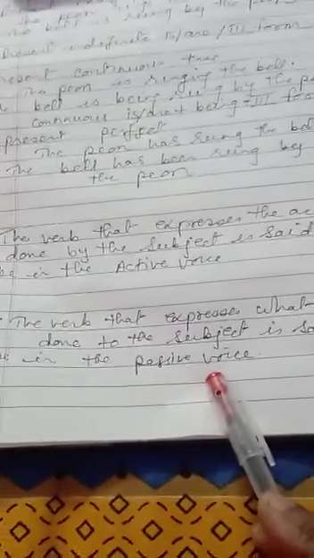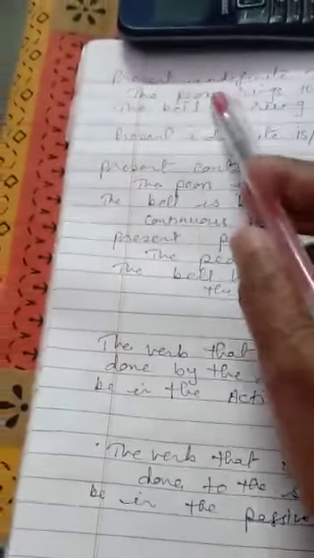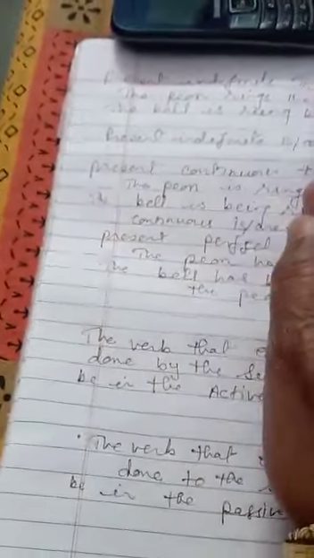When we are going to change the active voice into passive voice, I will have to change the subject into object and object into subject. For this, we will first have to know the tense. Now, I am coming to the first tense, simple present indefinite tense.